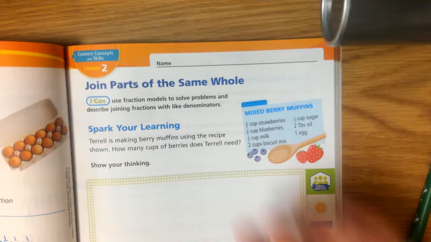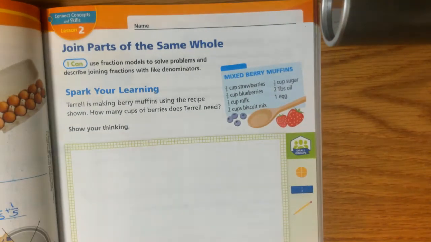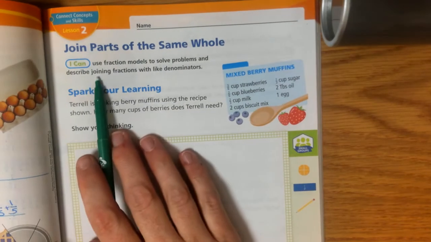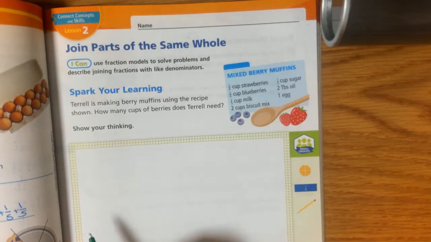Make sure you have this packet in front of you so you can follow along with the work. Again, we're going to be joining parts of the same whole. Basically that means our denominators are going to be the same. Our whole is going to be broken up into the same number of pieces, but the amount that's shaded or needed will be different. We're going to use fraction models to solve problems and describe joining fractions with like denominators.